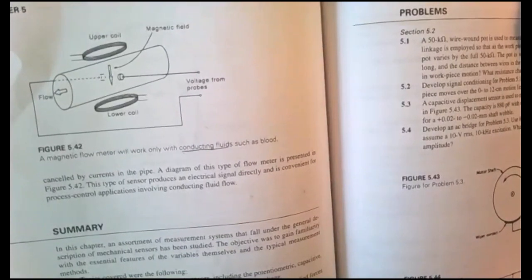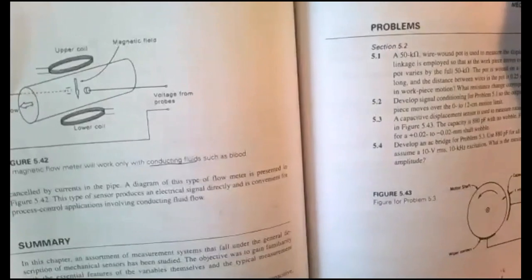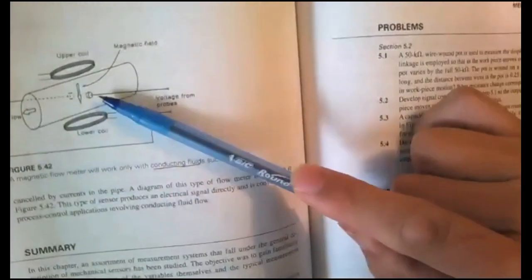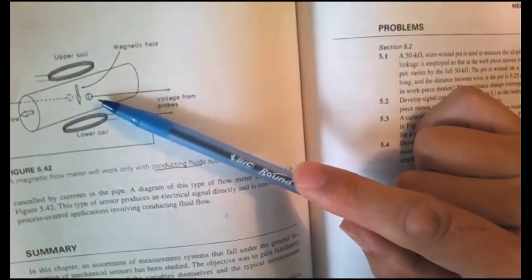So, coming back to the question: what type of flow sensor is used when you're pumping gas? Probably not the electrolyte type.